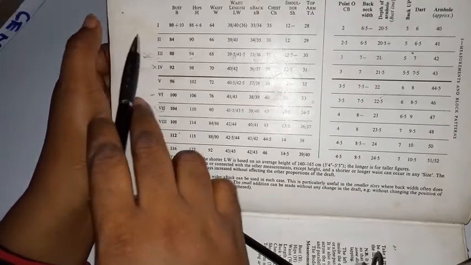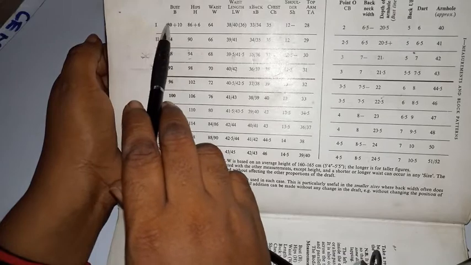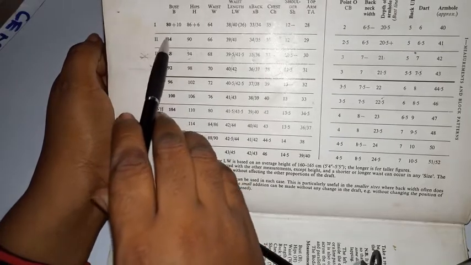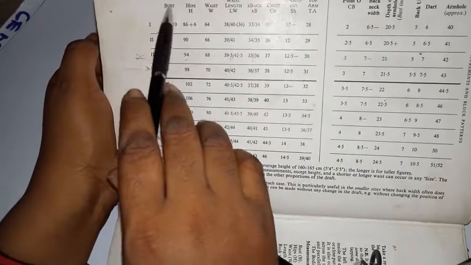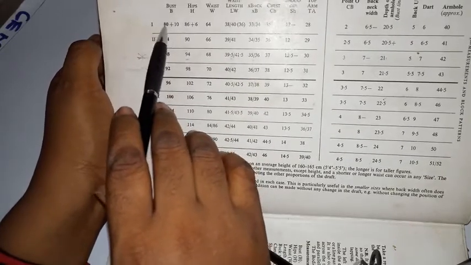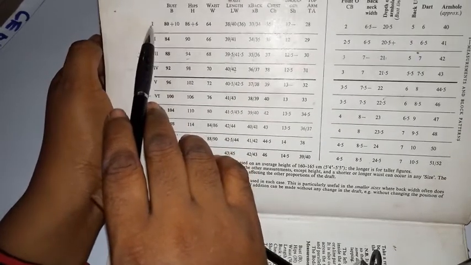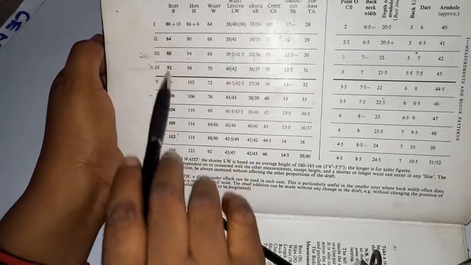If your measurement for bust is between 80 to 83 cm, it means you fall around size 1. The same way all through.